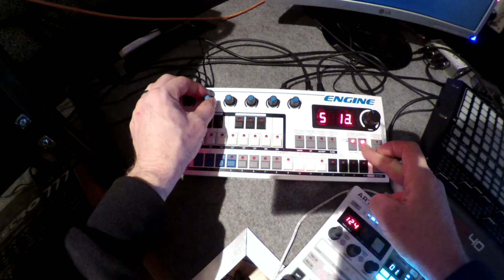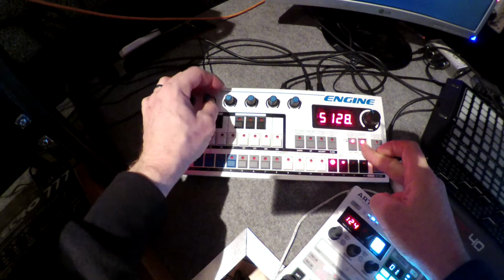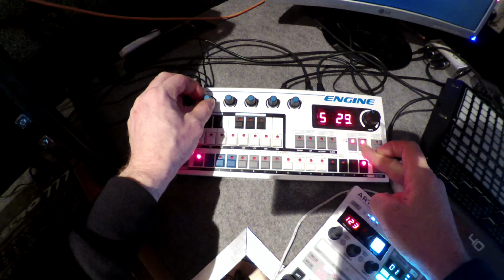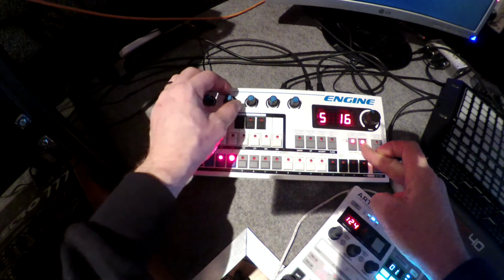Then you can choose a speed, so you can have it a slow 32 steps or right up to 128 steps. If I have it at 16, it's quite fast, so you can hear it happening.